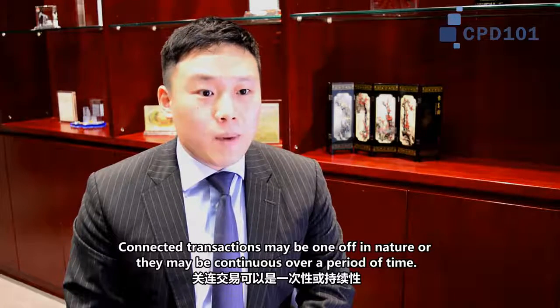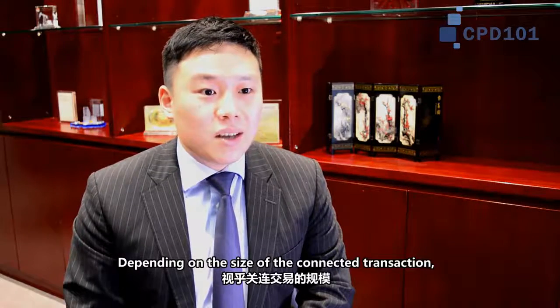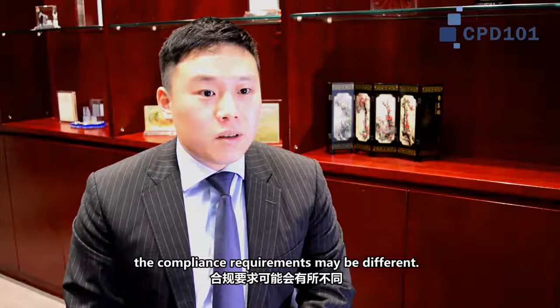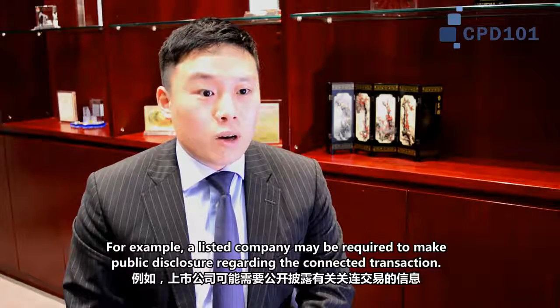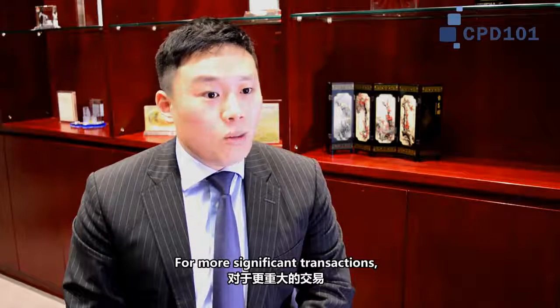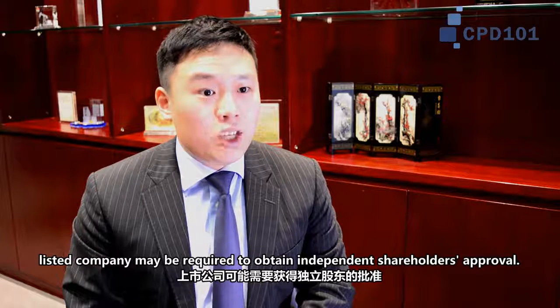Connected transactions may be one-off in nature, or they may be continuous over a period of time. Depending on the size of the connected transaction, the compliance requirements may be different. For example, a listed company may be required to make public disclosure regarding the connected transaction. For more significant transactions, the listed company may be required to obtain independent shareholders' approval.